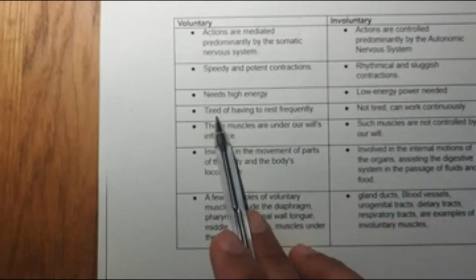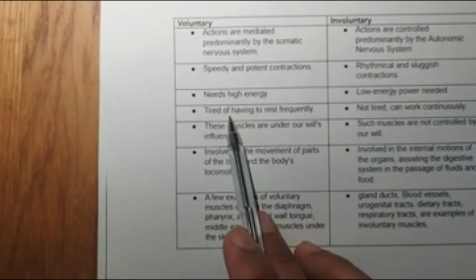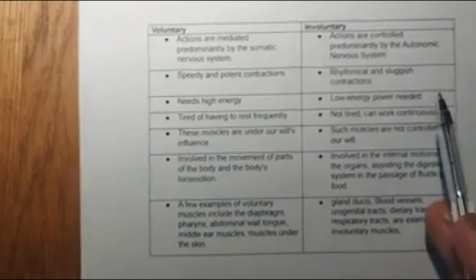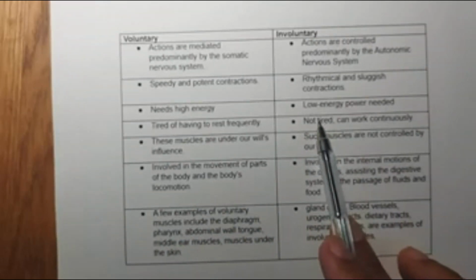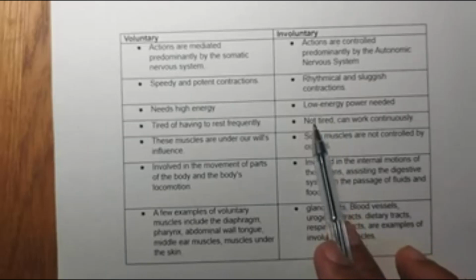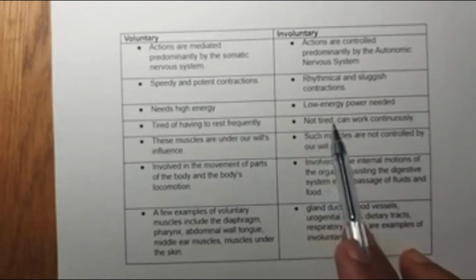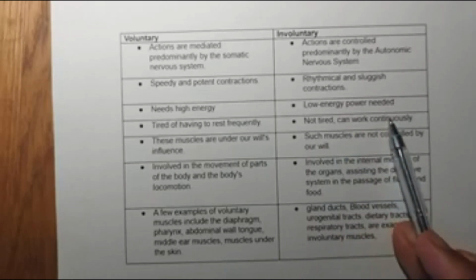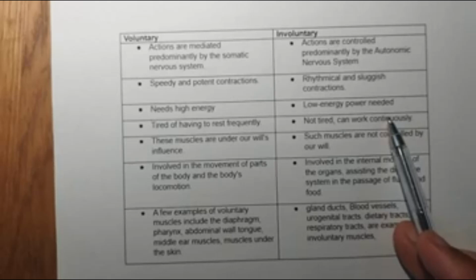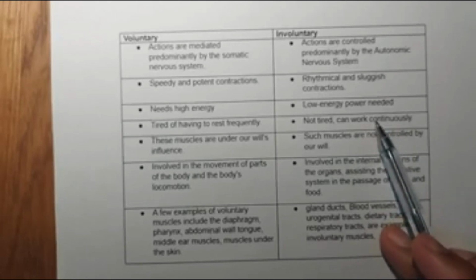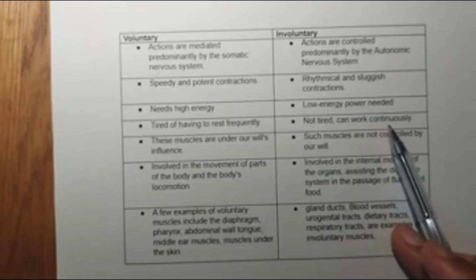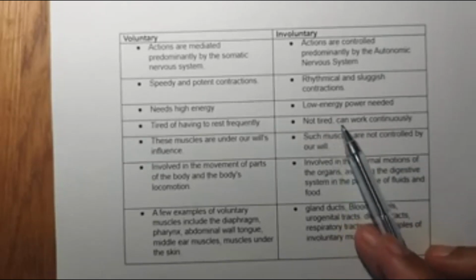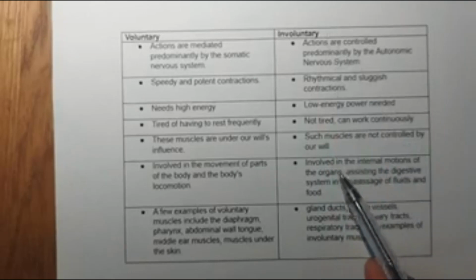Voluntary muscles like our arm and leg muscles get tired. They need frequent rest. Whereas heart, lung, blood vessel, and gastrointestinal tract muscles, the involuntary muscles, do not get tired. They work continuously. Imagine if our heart muscles got tired, we would die. They have to keep contracting from birth. Even before birth, when the baby is inside the mother's womb, the heart muscles contract. They keep contracting till the person dies. So they don't get tired. They work continuously.